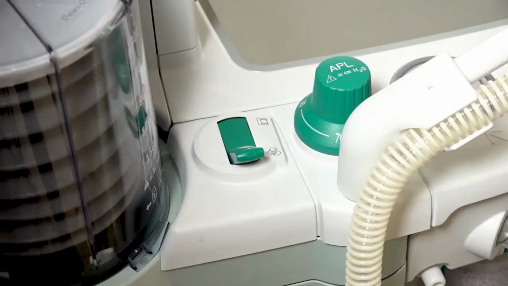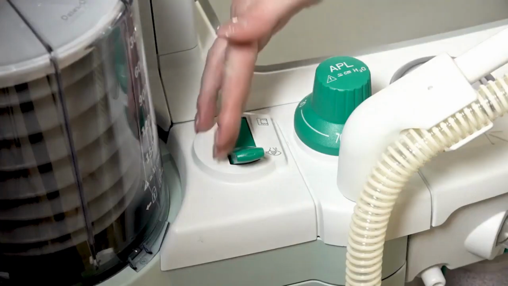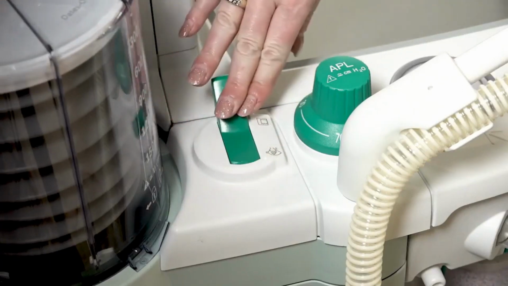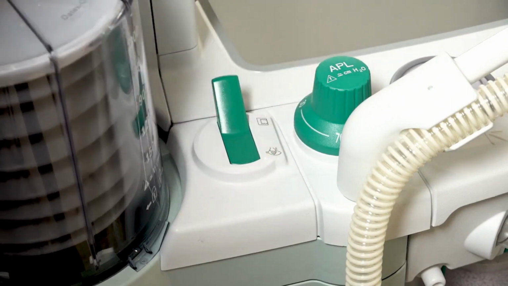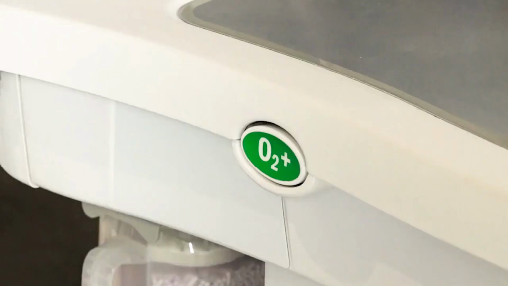Mechanical ventilation begins by moving the bag to vent switch to the vent position. Ventilation will begin at the previous configured or default settings. If needed, press the O2 flush button to inflate the bellows.